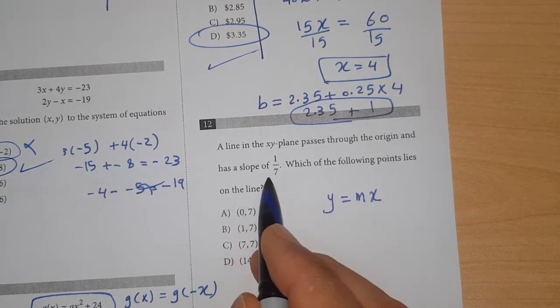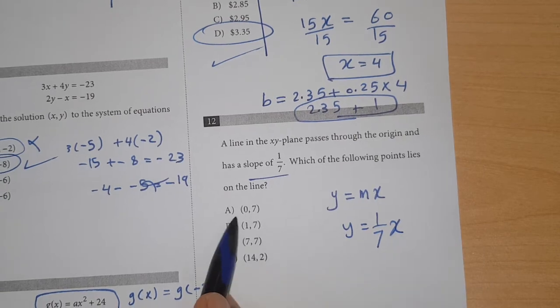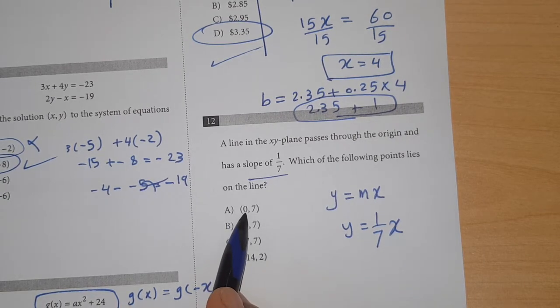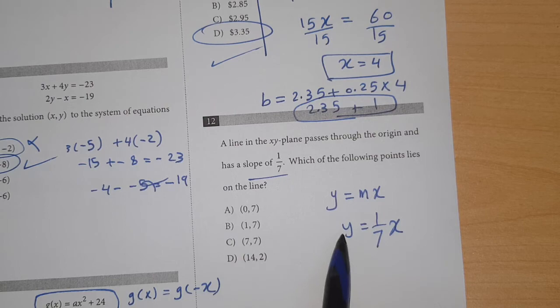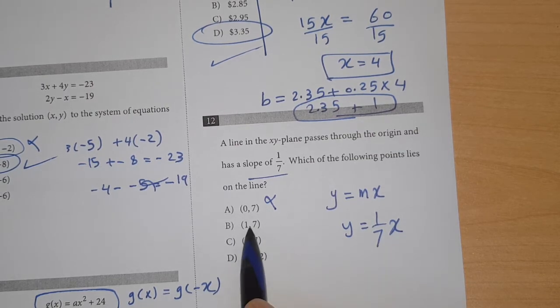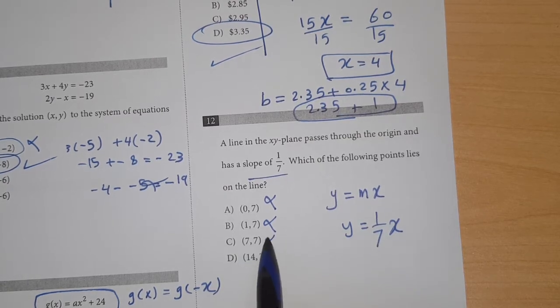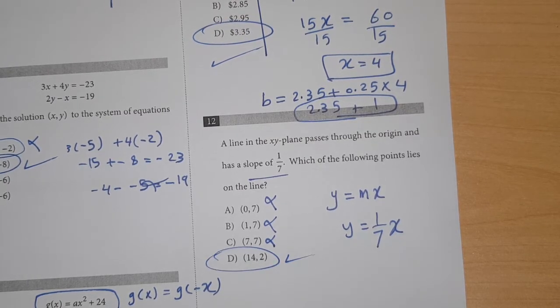The slope is already given, 1 over 7, so y equals 1 over 7 x. You can substitute now from the points for x here. If you put x equals 0, you will get y equals 0. This one is wrong. Put x equals 1: 1 times 1 over 7 gives 1 over 7. This one is wrong. Put x equals 7: 7 times 1 over 7 is 1. This is not 1. Wrong. Thank you. This is the answer.